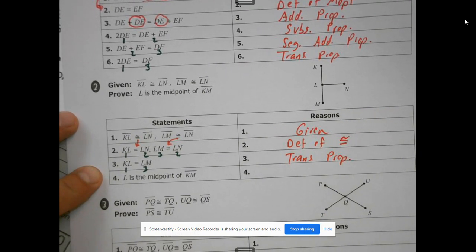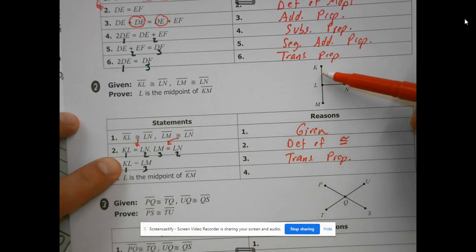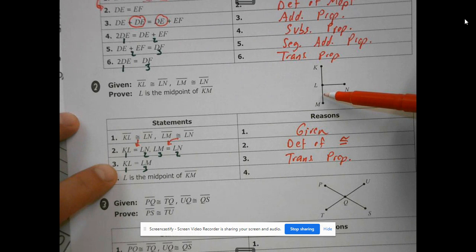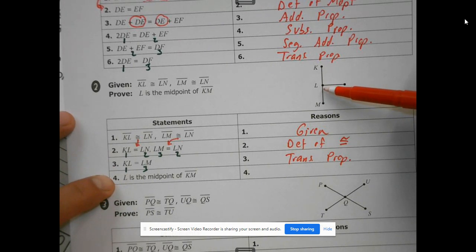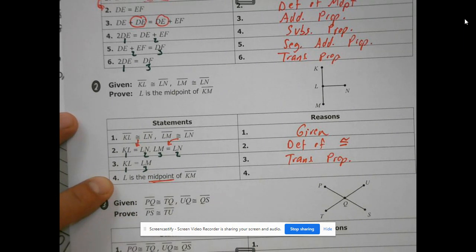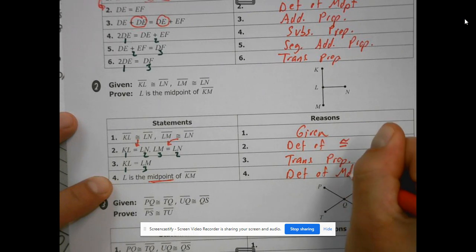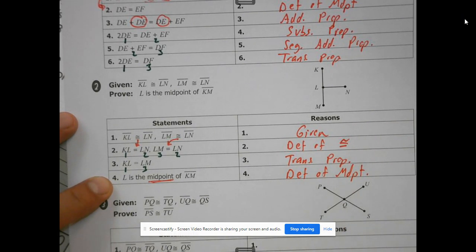And last one, KL is equal to LM, so that must mean that L is a midpoint. If this piece is the same as this piece, then L has to be the midpoint of that. Once again, if you ever see this word, a little hint, it's going to be definition of midpoint. Not always, but 99.9% of the time. That one's done.